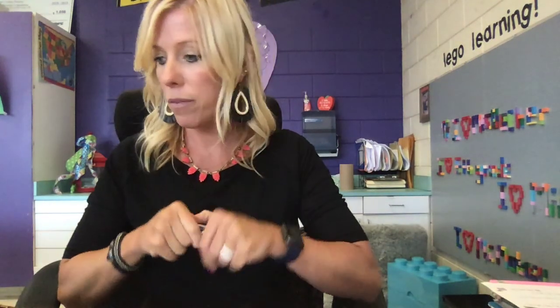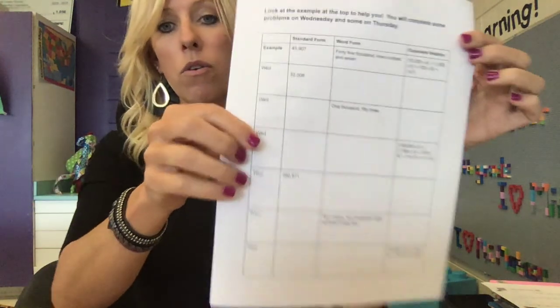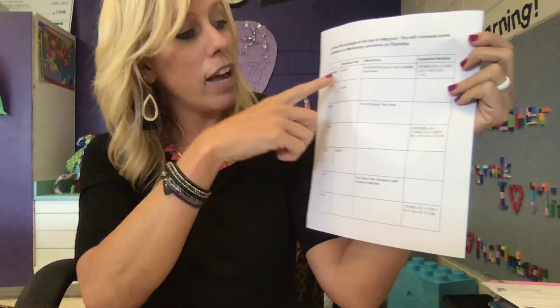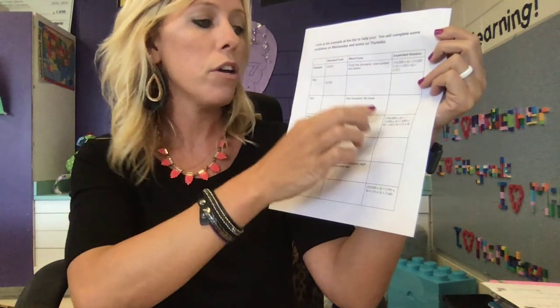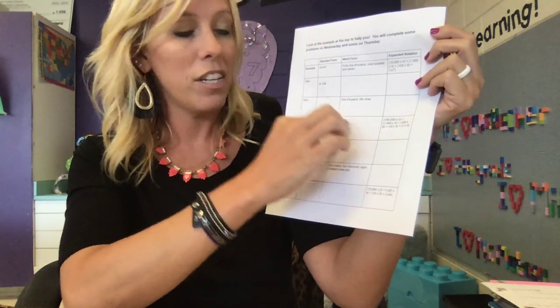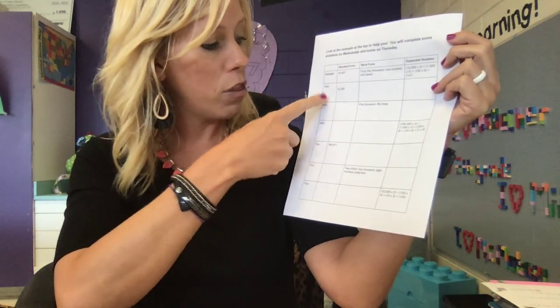Your homework for Wednesday, your homework, your classwork, whatever you want to call it, is a sheet that's linked on here, and also you got it in your packet. So I did it a little bit varied. I gave you an example at the top, just like what we were just doing on our board. Sometimes I'm going to give you standard, sometimes I'll give you words, sometimes I'll give you expanded notation. So you're going to have to be careful, especially in the expanded notation, to make sure that you're putting it correctly here. So there are only 3 problems for Wednesday and 3 problems for Thursday.